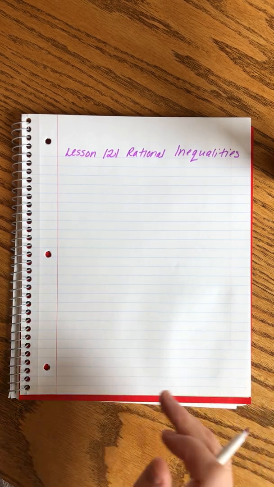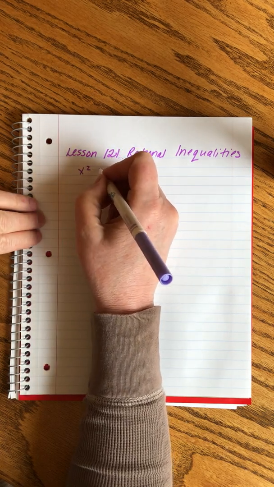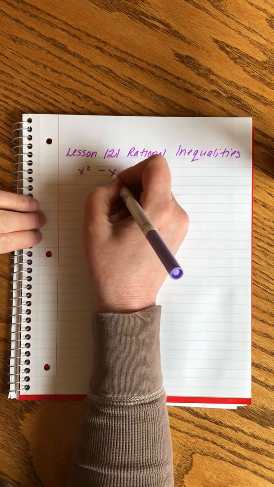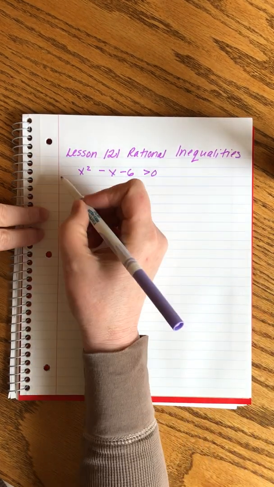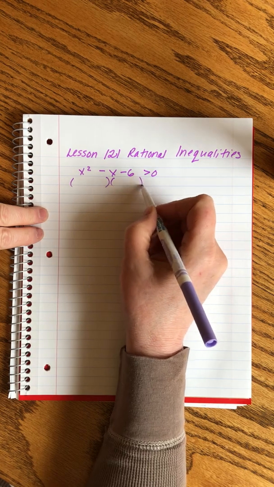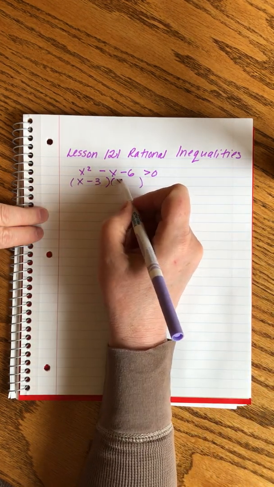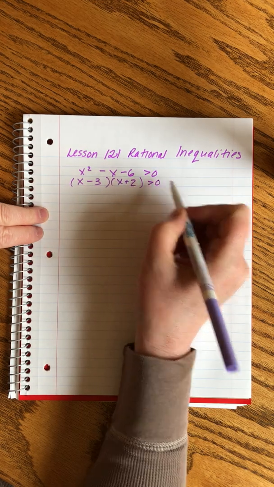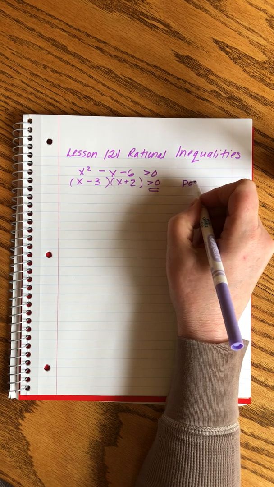Okay, we know how to graph something like this, right? X squared minus x minus 6, let's say it's greater than 0. We know how to do that. We know that first we break this down and make it x minus 3, x plus 2 is greater than 0. This tells us we want our answer to be a positive number.